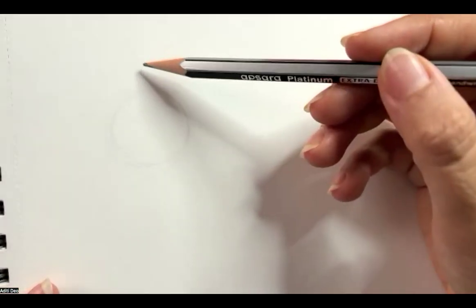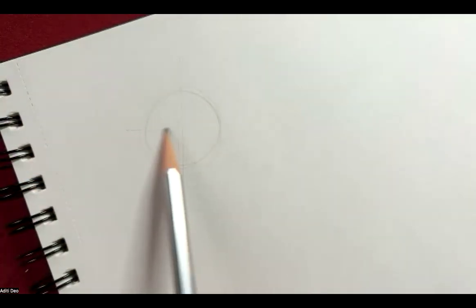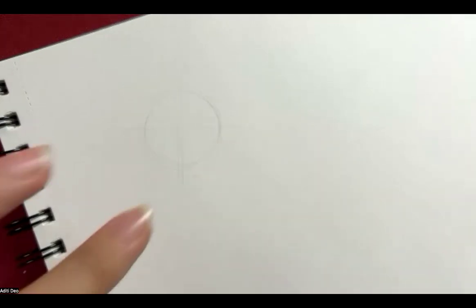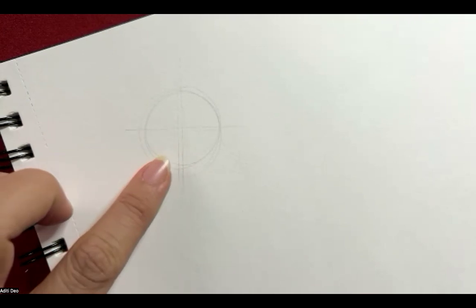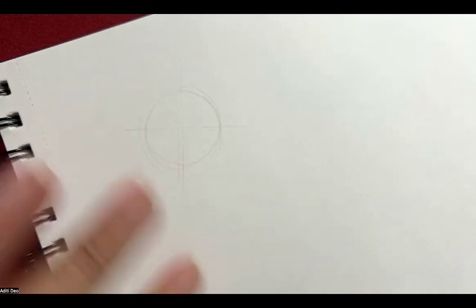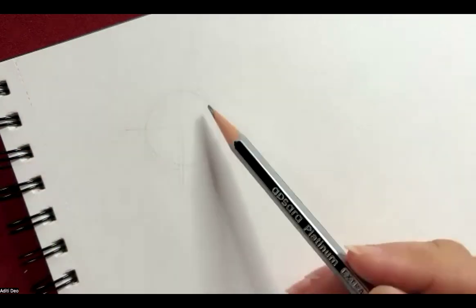Now, if you want to convert this flower to a vertical flower, you can do that, or at an arbitrary angle, make the center line vertically and then tilt the book to that line so that you can see this as a vertical line. Make the horizontal line. We are just making an approximate circle, an approximate center of the circle. Don't worry about exactness over here.